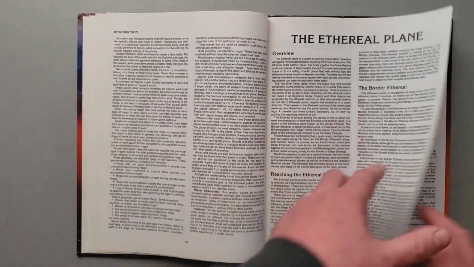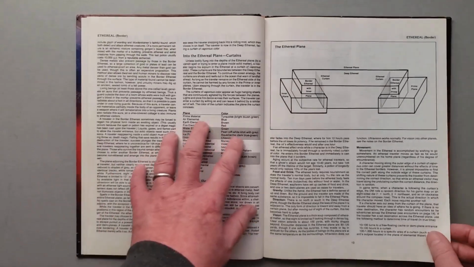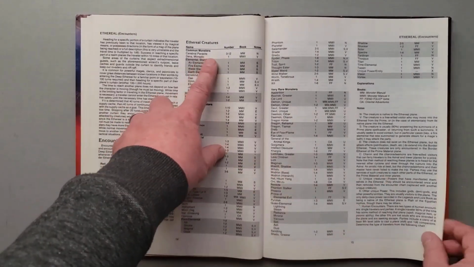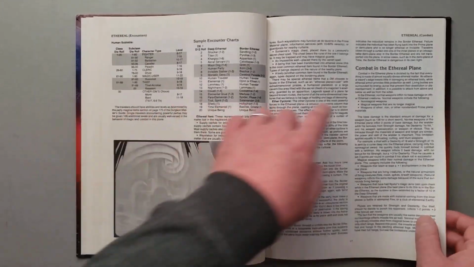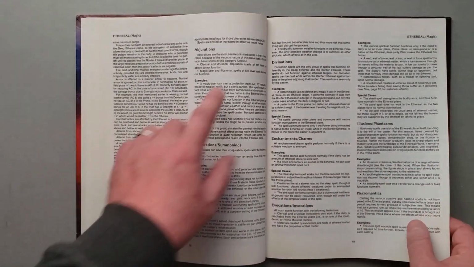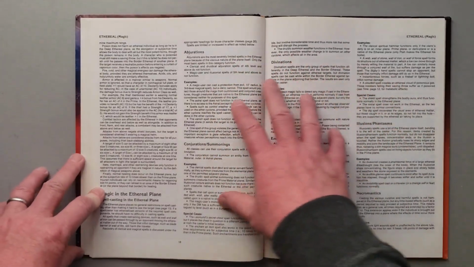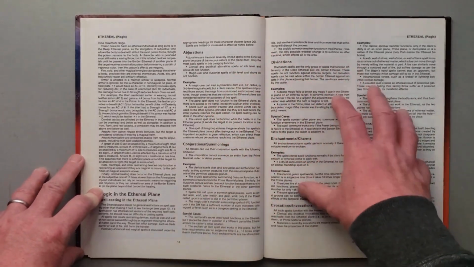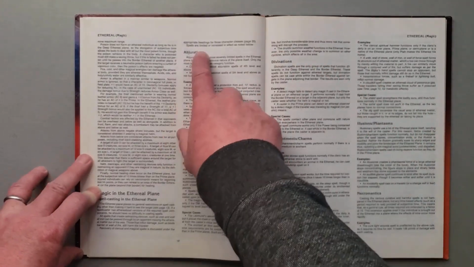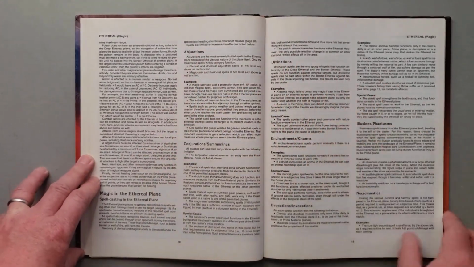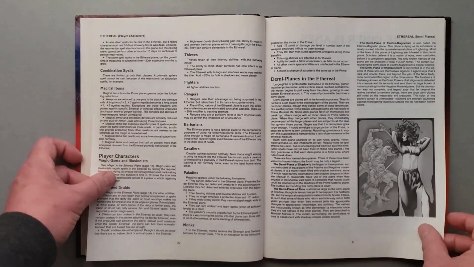Okay, so it talks about the ethereal plane, the different kinds of creatures that you might encounter there when you're adventuring, gets into combat and how that changes, and then it goes over again the spells. Now, this is going to be a pattern we're going to be seeing repeated in this book over and over again. How do spellcaster spells change when they are on this particular plane?